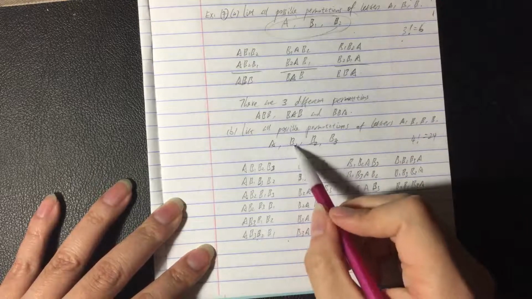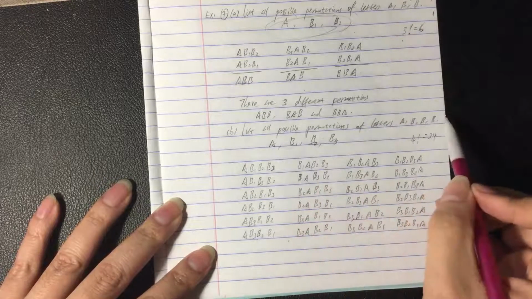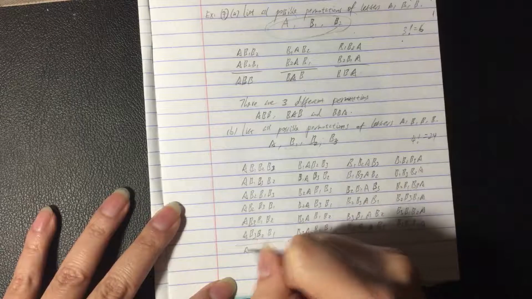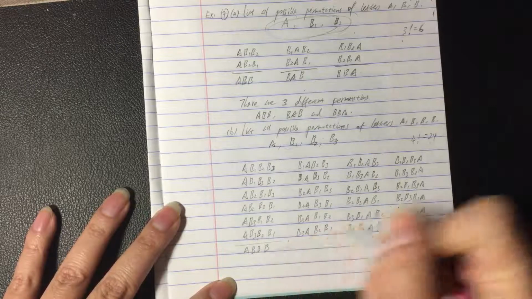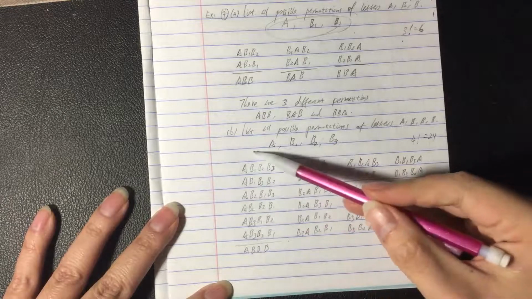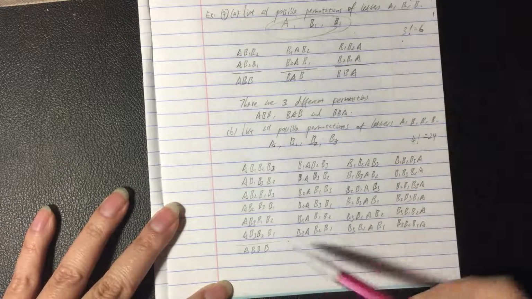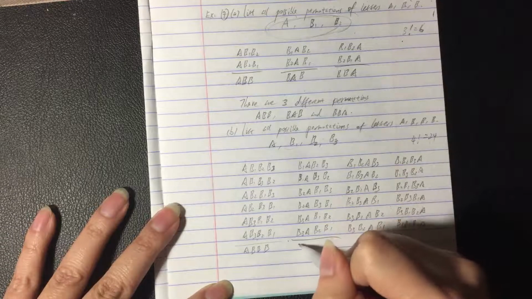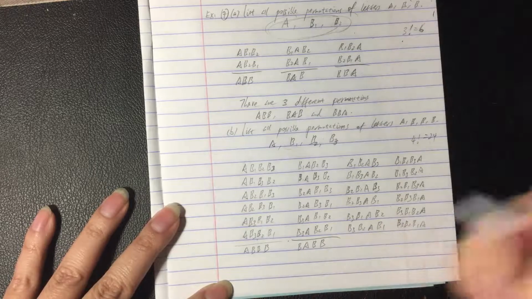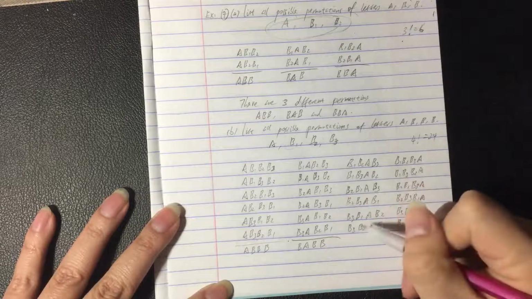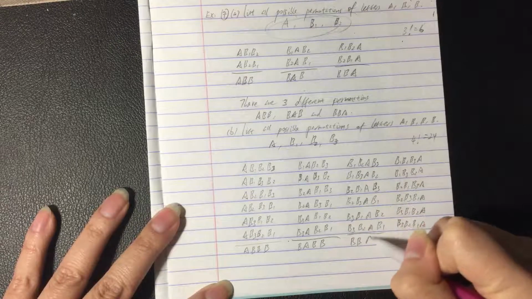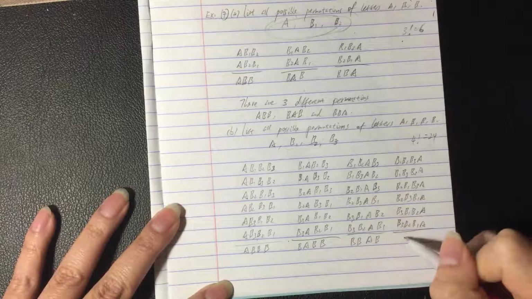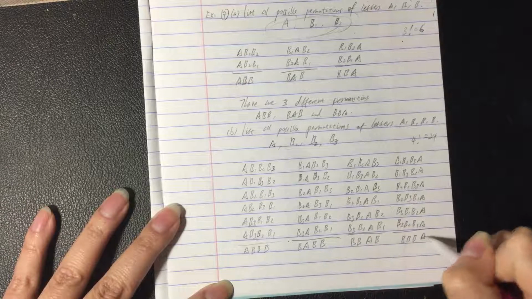However, B1, B2, B3 all represent B, which means all these 6 permutations represent the same thing, A, B, B, B. All these 6 permutations represent B, A, B, B. And all these 6 represent B, B, A, B. And all these 6 permutations, the last column, represent B, B, B, A.